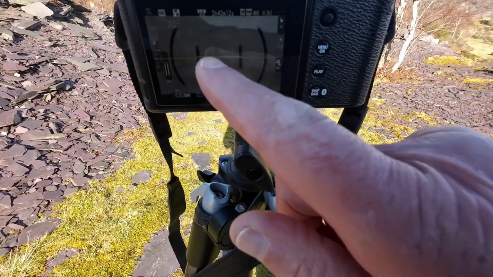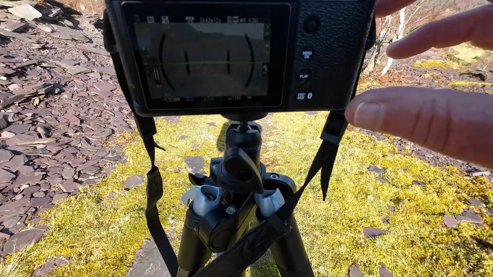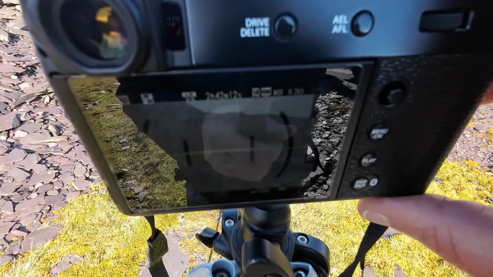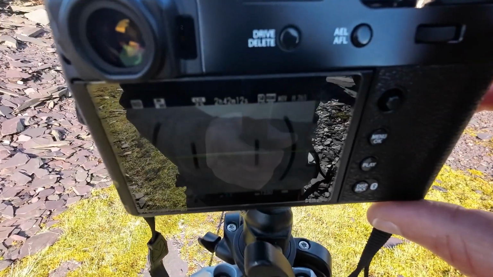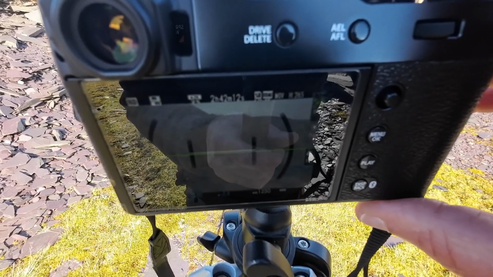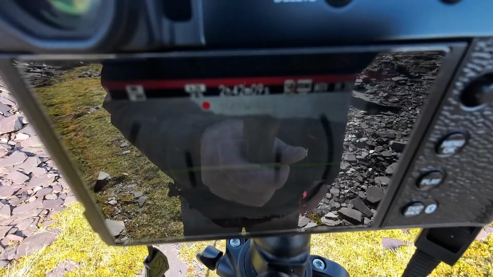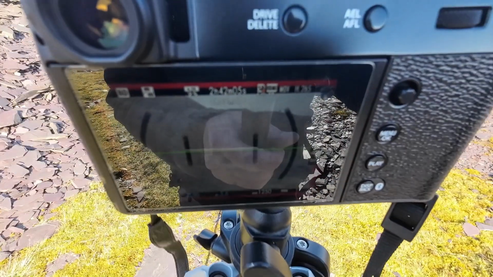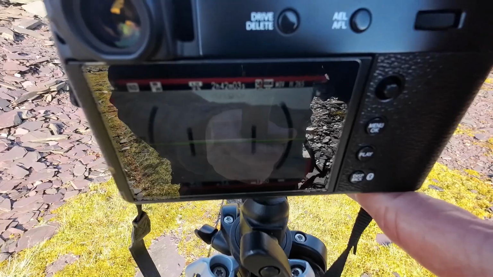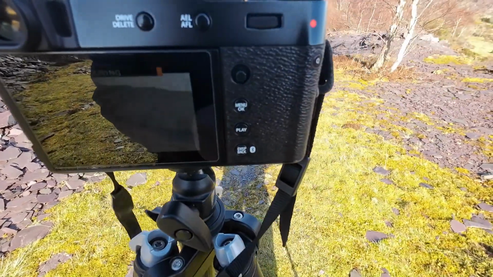So I'll select focus on the trees in front, f3.6, shutter speed of 50, shooting in 6K, 25 frames per second. There we go, that's on. That's enough. Turn that off.